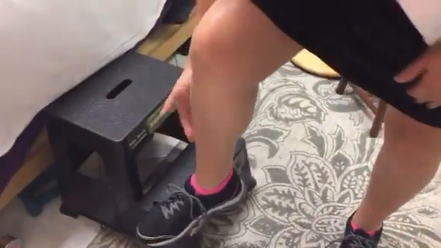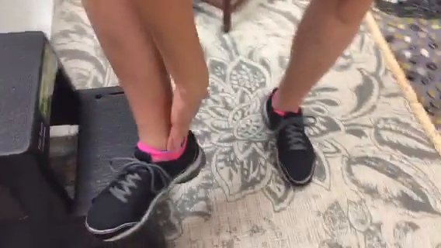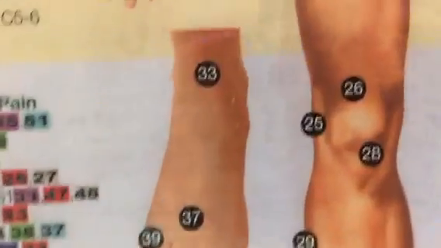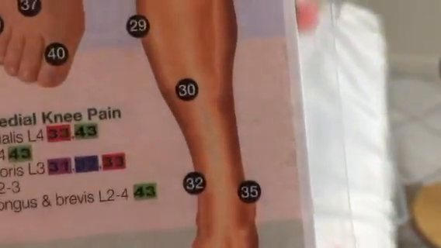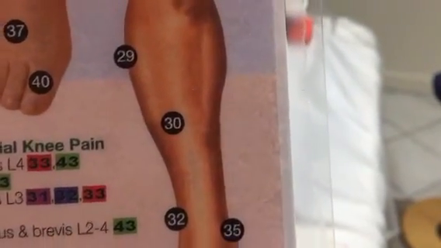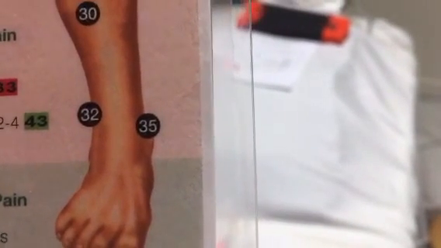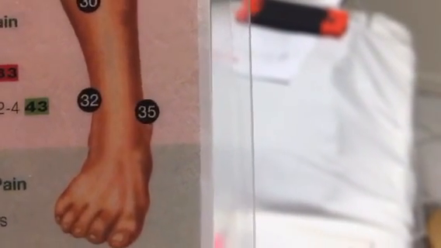So this is anterior leg, so this is pain in the front of the leg right here. Then pain in the front of the ankle, and then pain on the inside of the ankle right here. These are the pain keys we'll be looking at. You can see 33, that's right there over the anterior ankle. Then 30, which is over the anterior leg or shin. And 32 or 35, which is on the medial side of the ankle, the inner side of the ankle. Let's look at those muscles and see which ones cause pain there.